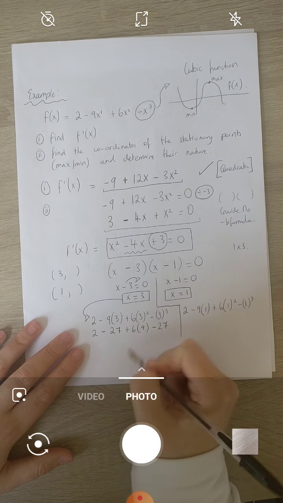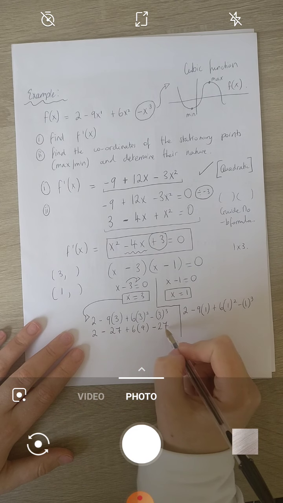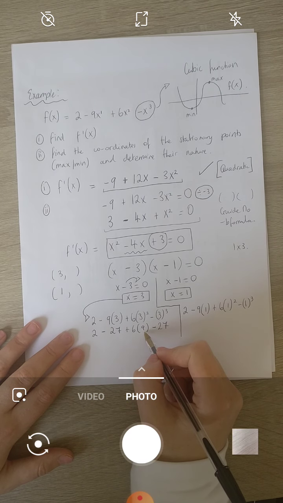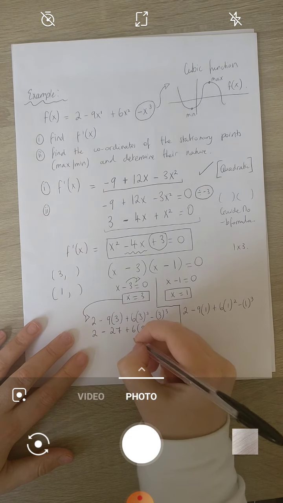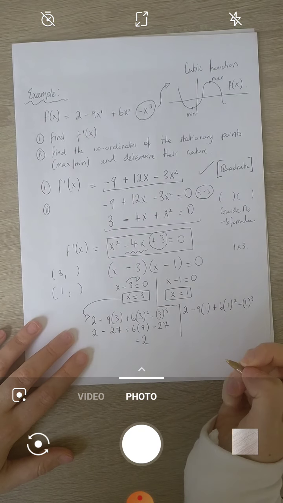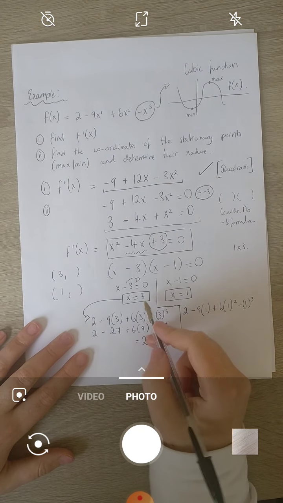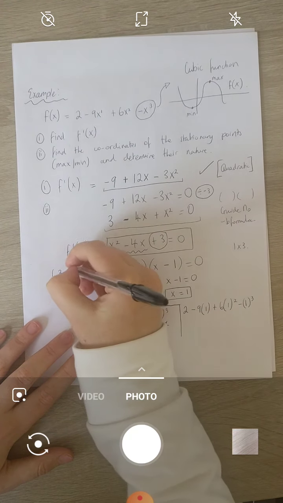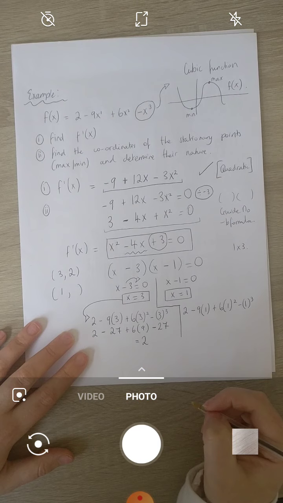So we have minus 27. 6 nines is 54. So we now have 54 minus 54, which is 0. So my answer here is 2. Okay, now what that means is we have 3 and 2 is one of the coordinates.